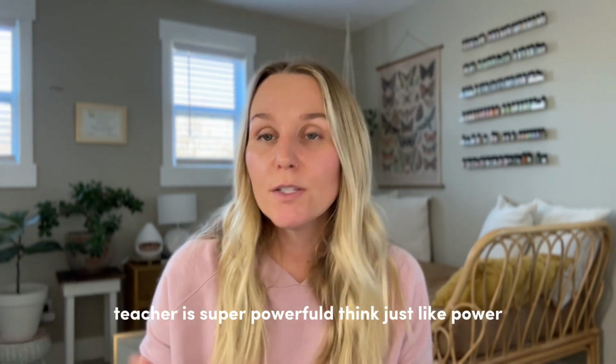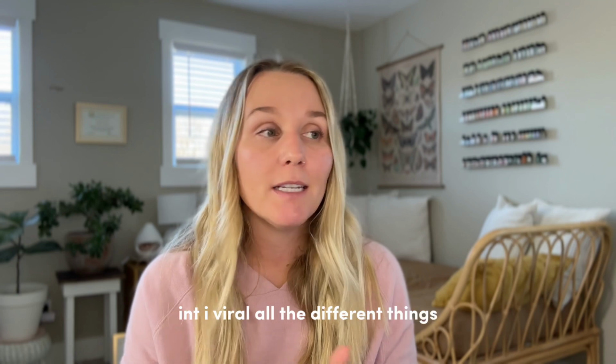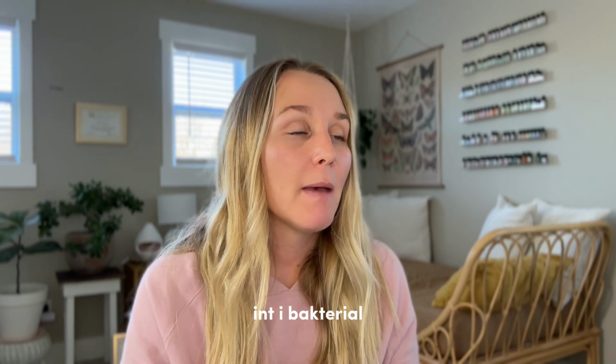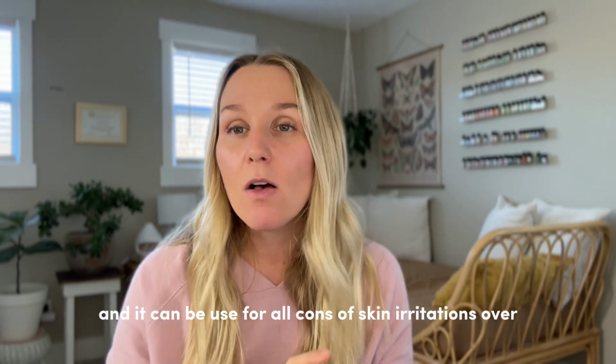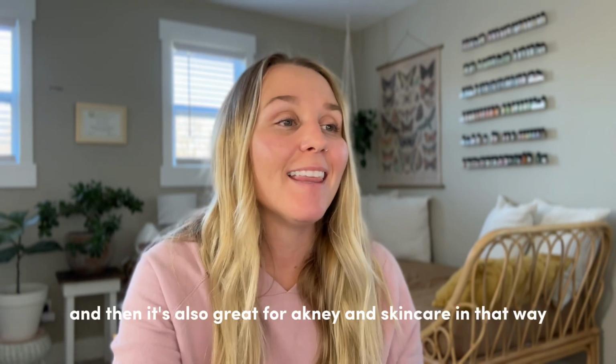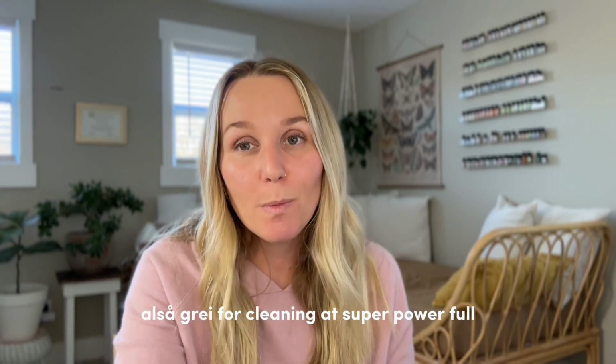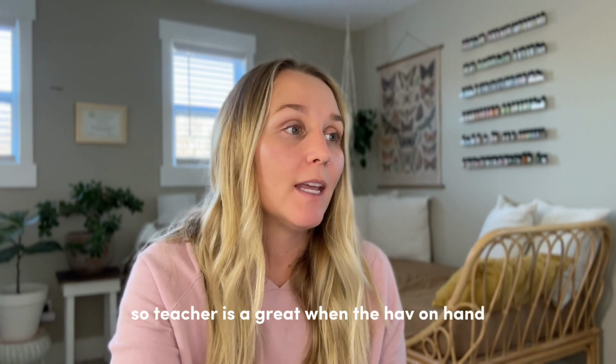Tea tree is super powerful. Think just power. It's antibacterial, antifungal, antiviral, all of the different things. It can be used for all kinds of skin irritations or things going on. And then it's also great for acne and skincare in that way. Also great for cleaning. It's super powerful. So tea tree is a great one to have on hand.